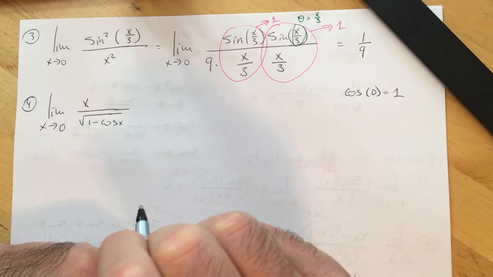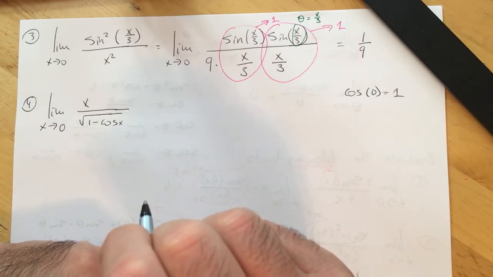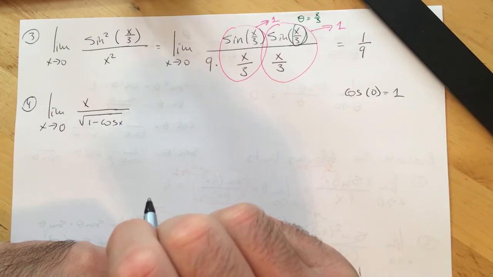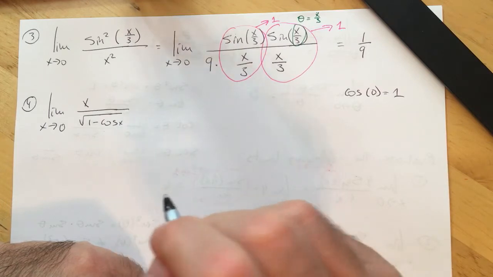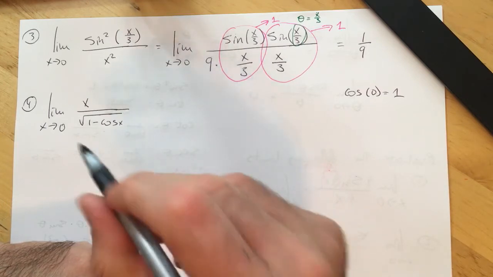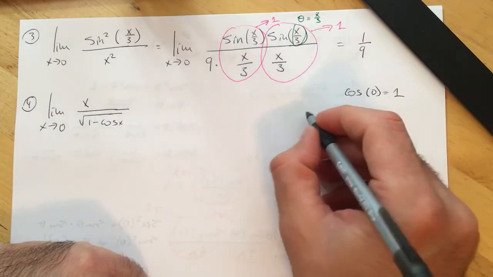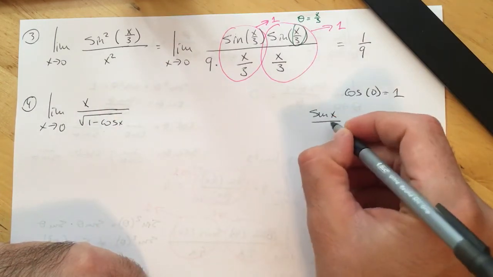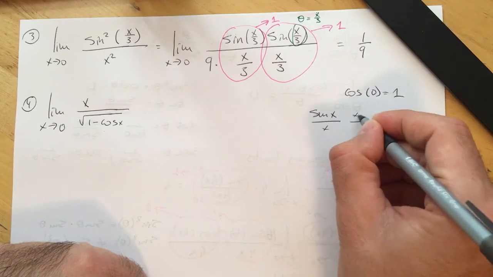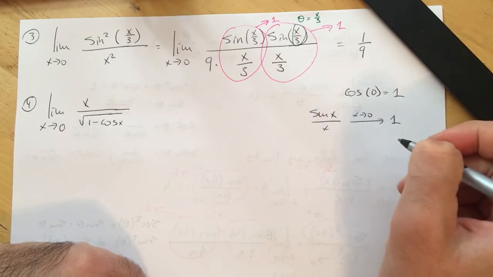Okay, so how from here am I going to get to some expression that I know how to solve? As x goes to 0, in my mind I have the idea that sine of x over x as x goes to 0 actually goes to 1.